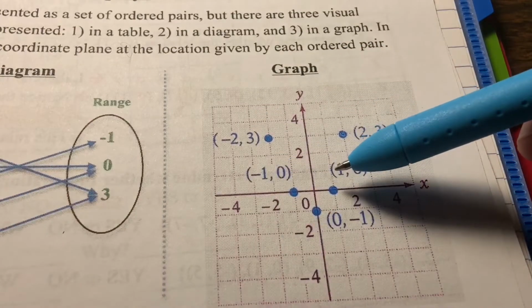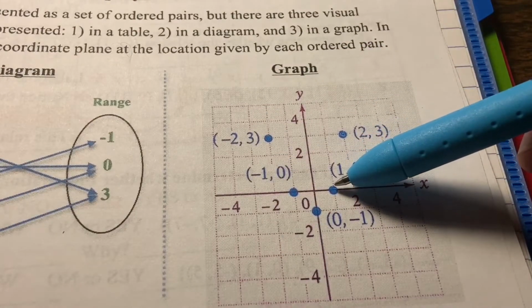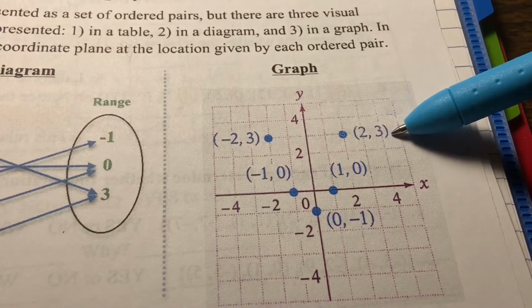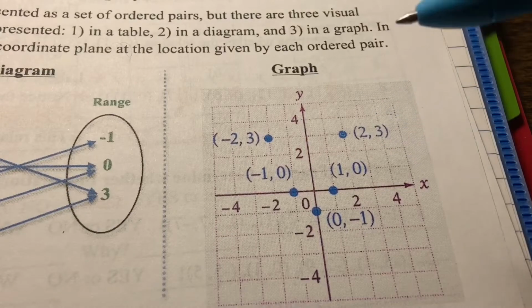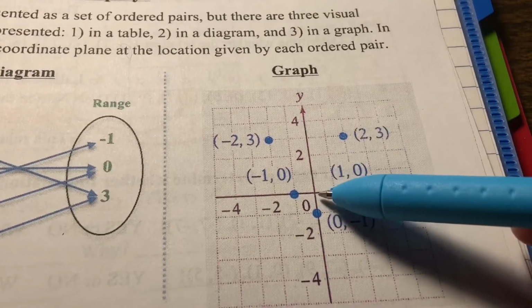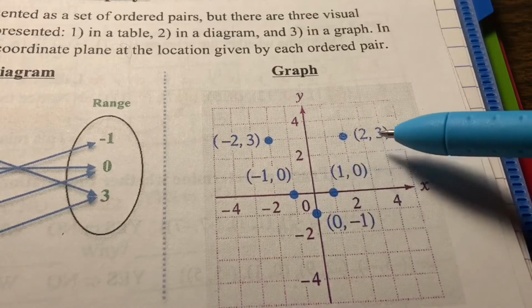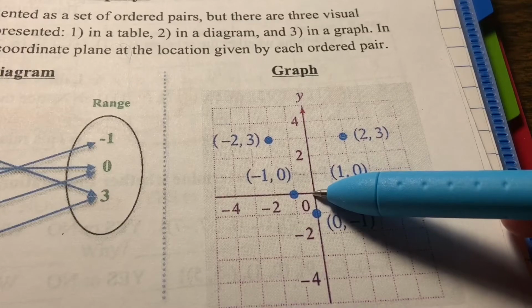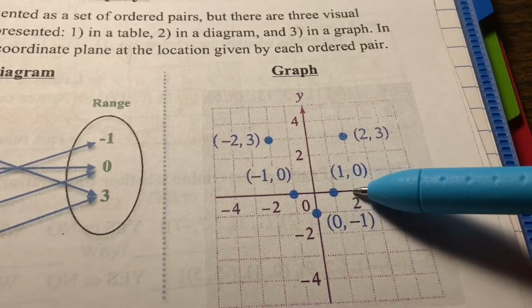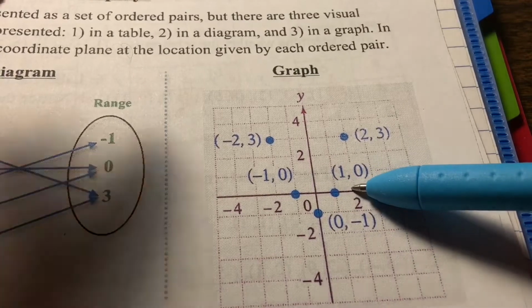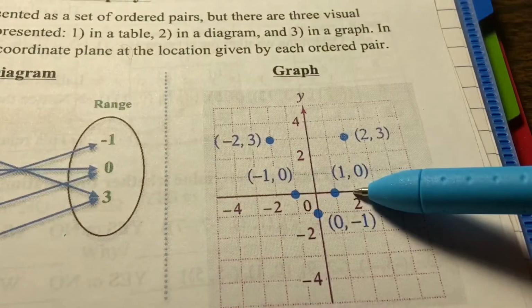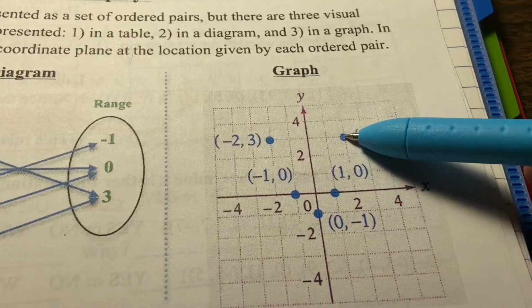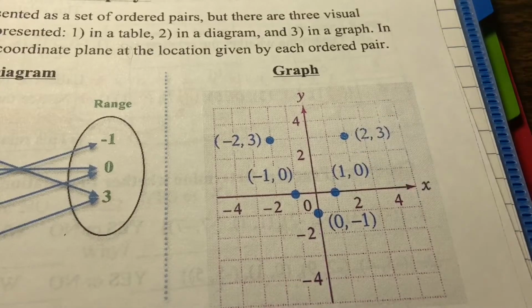Let's look at another set of coordinates. Let's say I want to plot the coordinates 2, 3, right here. 2 is my x, 3 is my y. Again, start at the origin. Now, the 2 is positive, which means I go to the right on the x-axis. 1, 2, stop there. The 3 is also positive, so from here, I'm going to move up 3, 1, 2, 3. I plot my point.